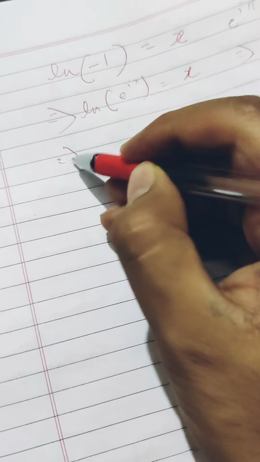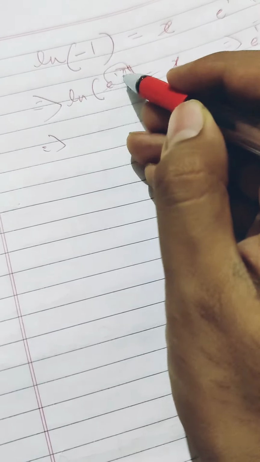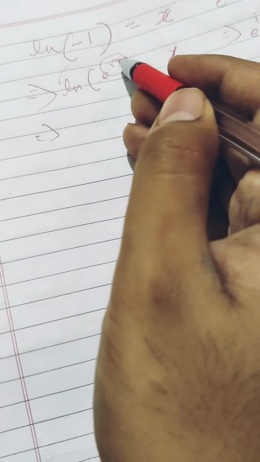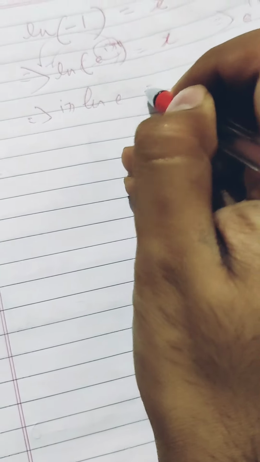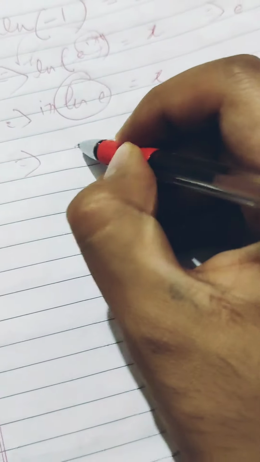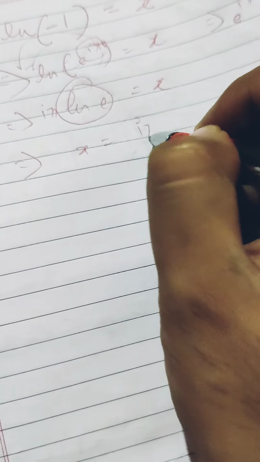If you know basic logarithms, you know that this power or the argument will go outside the bracket. So we have i pi times ln e equals x. ln e is basically 1, so we have x is equal to i pi.